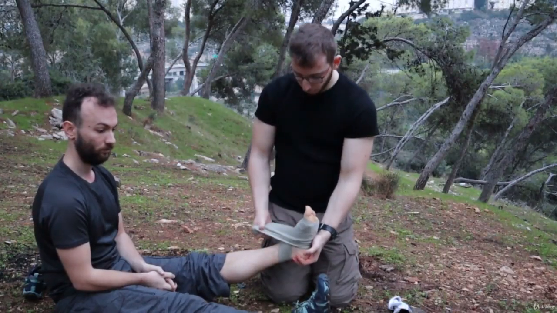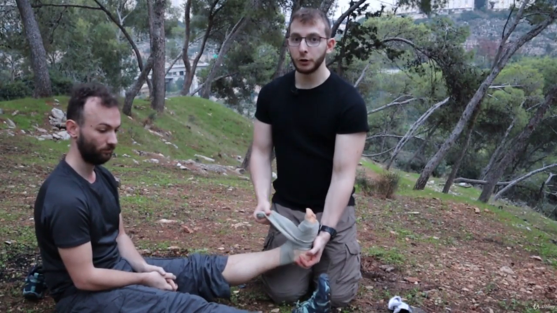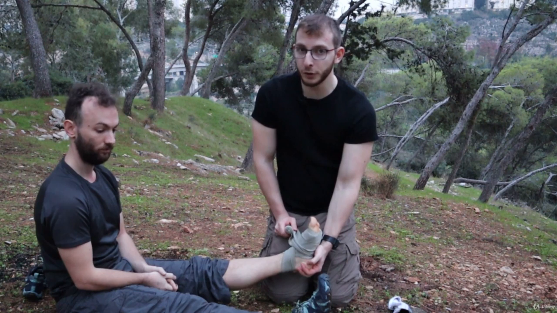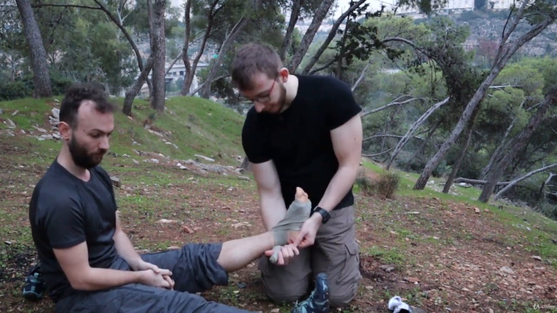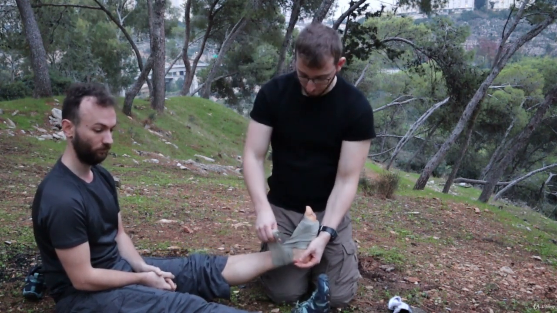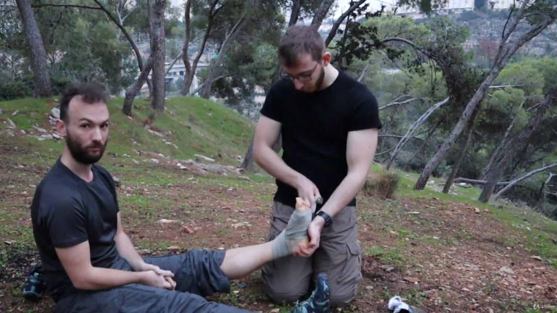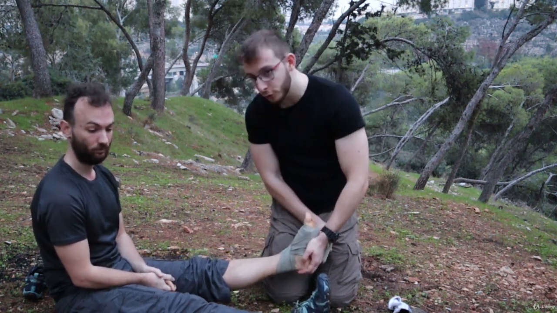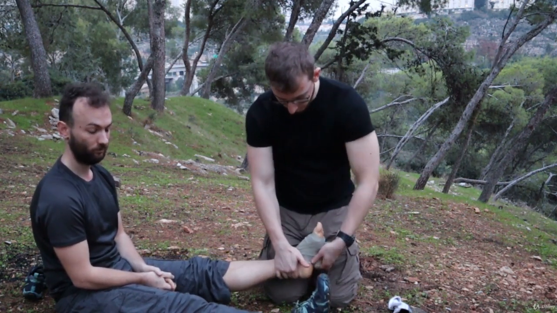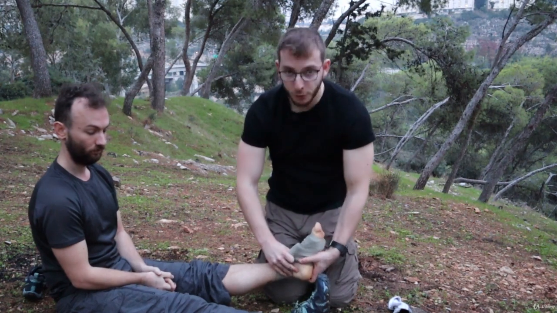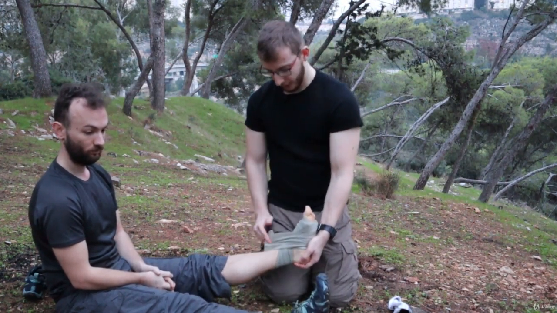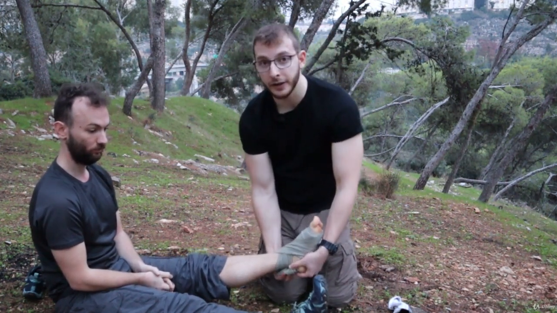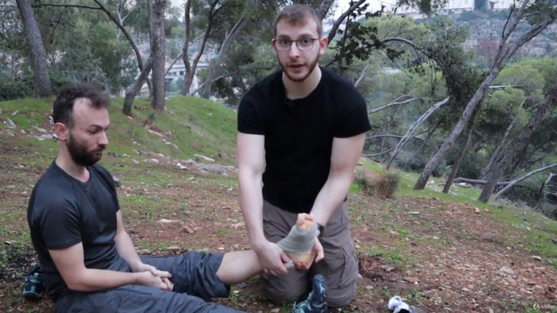Now again, you want to pull on the elastic bandage, but you don't want to pull too tight. At the end of the day, we don't want him to feel uncomfortable and we don't want him to be in more pain. We just want it to put somewhat pressure on it so it won't swell up too much. So I'm just drawing an X. Can you see why it's called an X?